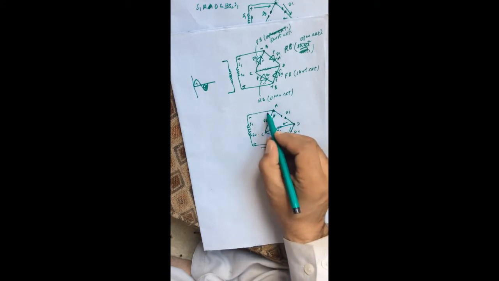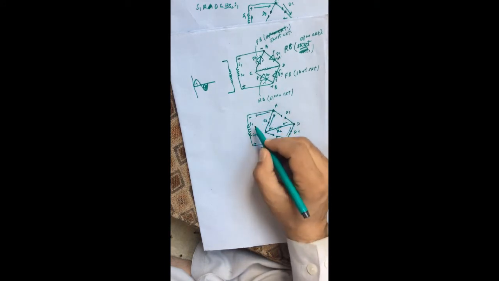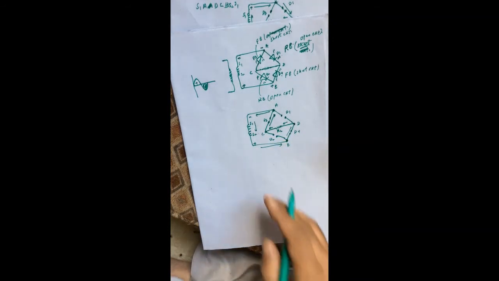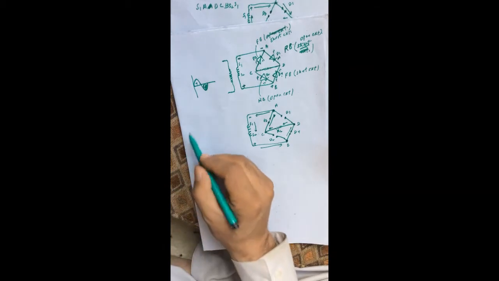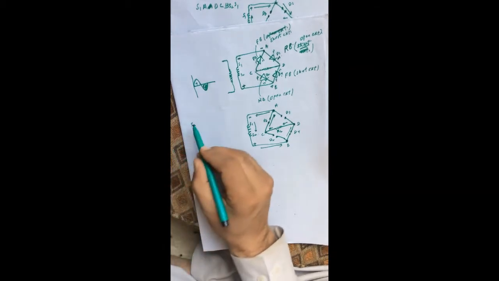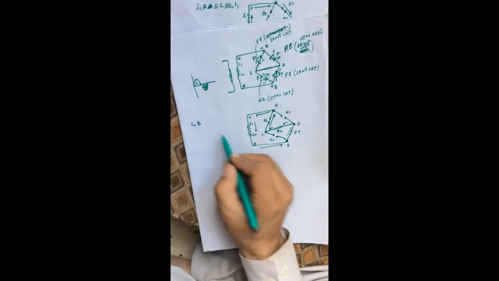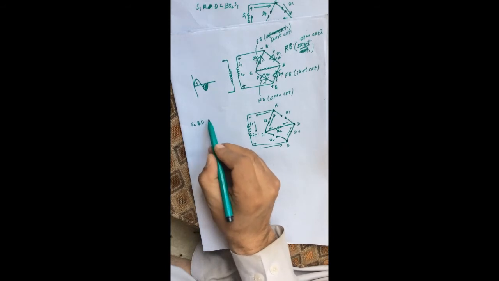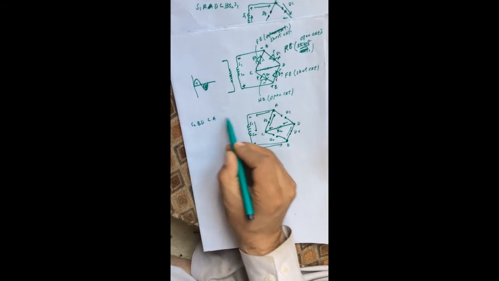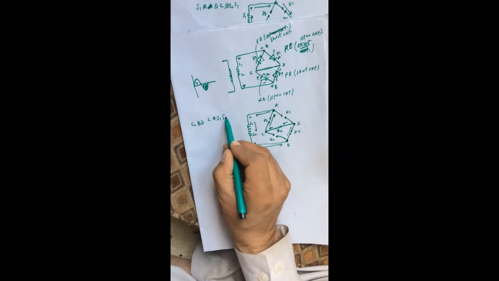And then once it reaches point C, it will follow this path because this is short circuit. At point A, it will follow this path, and then again in this way. So this is the path for the flow of current. The path is from S2 to B, and then from B to D, and then from D to C, C to A to S1, and then S1 to S2. This is the flow path.